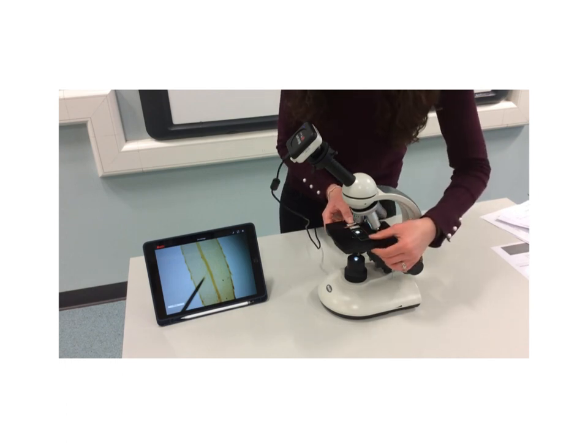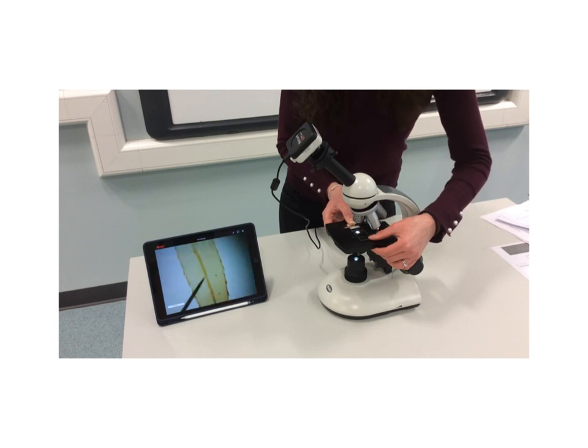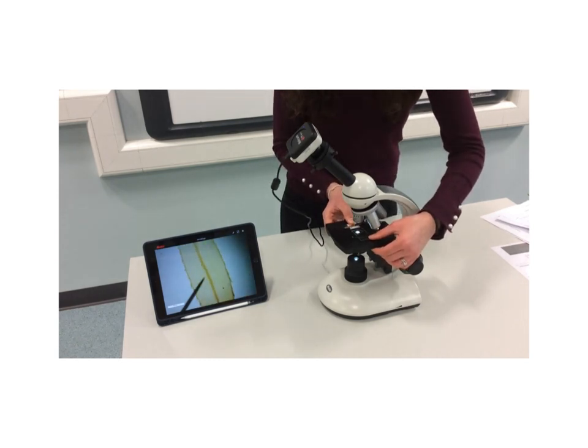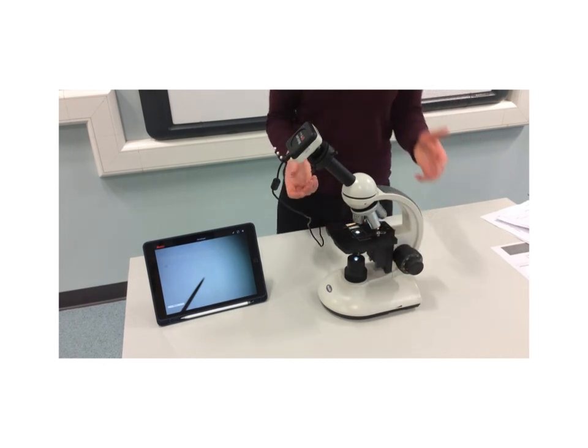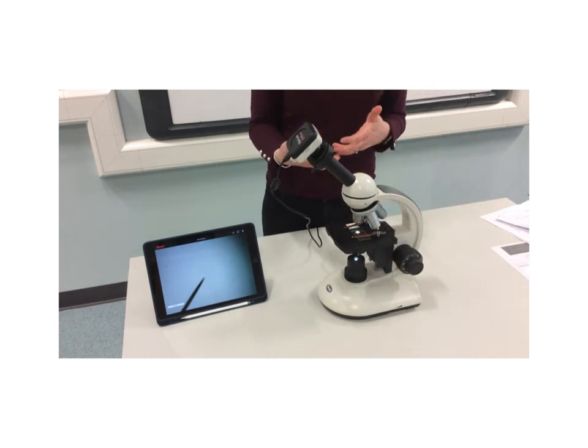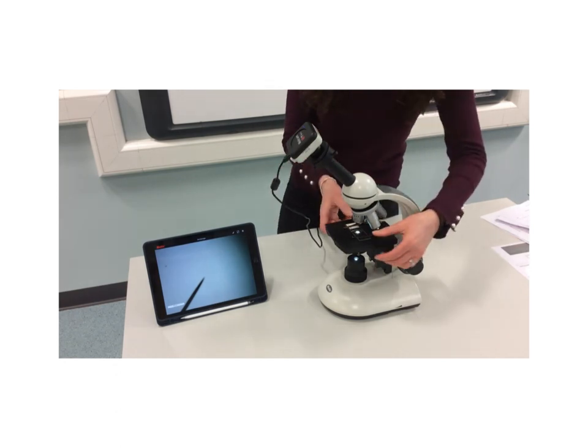From the top of your notes then, the first one says what happens when it moves to the right. So look very carefully. When we move the slide to the right, the image moves to the left. What happens when we move the slide to the left? The image is moving to the right. Let me put it back in the center again. What happens when we move the slide up? The image moves down. And what happens when we move the slide down? The image moves up. So in other words, when we move the slide, the image that we see moves in the opposite direction.